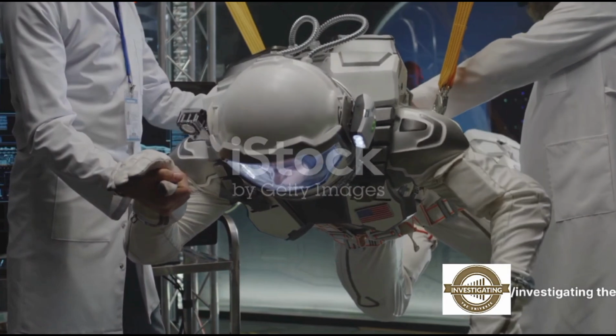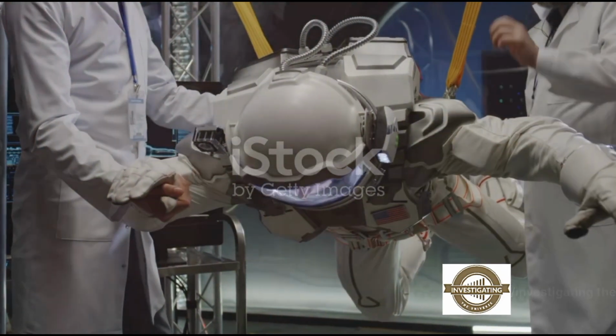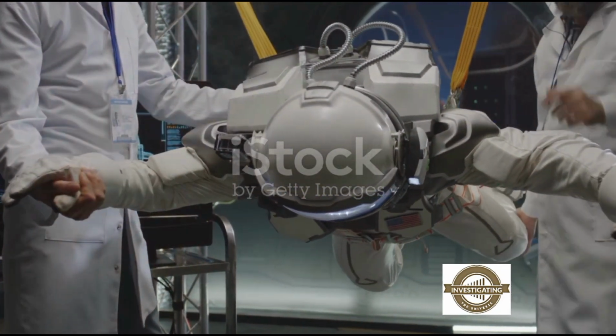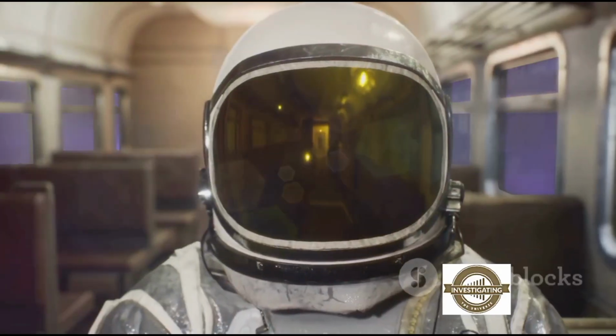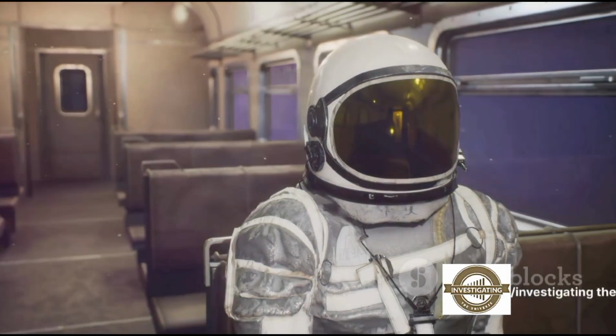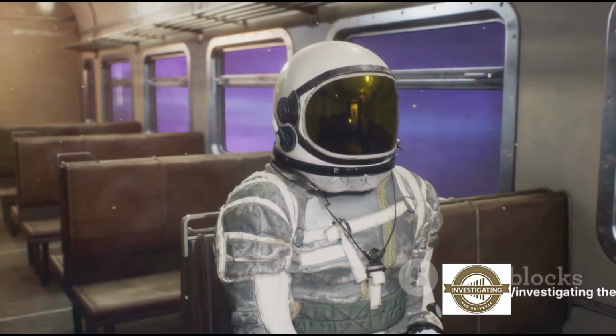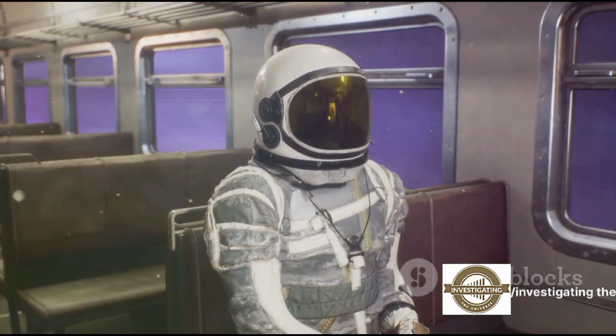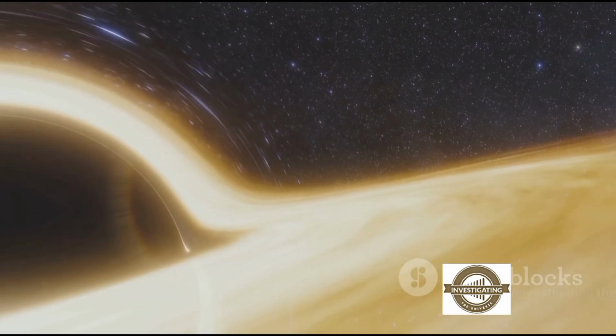It's a term that stirs the imagination, evoking images of floating objects and defiance of the laws we know. Anti-gravity, as we discussed, is the idea of counteracting the force of gravity. While it might seem like the stuff of science fiction, it's an active area of research in theoretical physics.